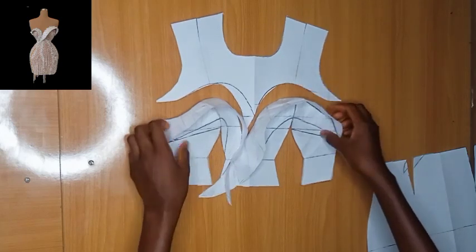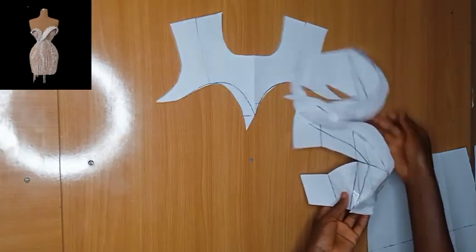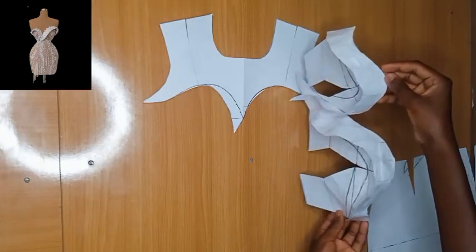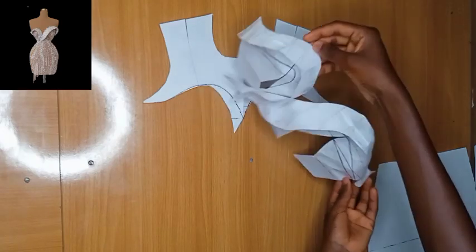All right, with the yoke, you can wear this to any event. You can use it on an Ankara, you can use it on a lace. So long as you've done it right, it's going to come out beautiful. Just look at what the structured effect looks like. Can you guys see it?